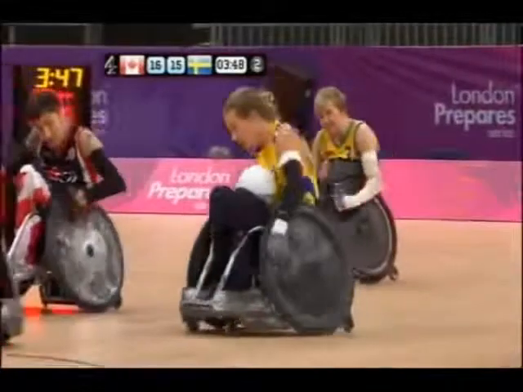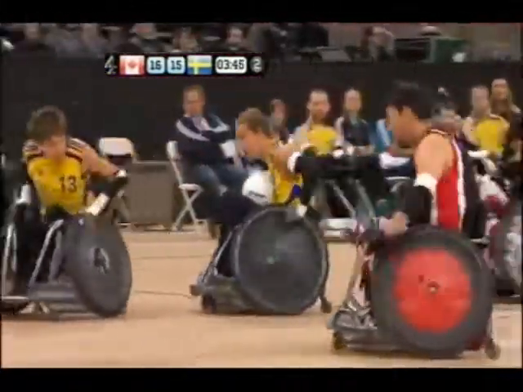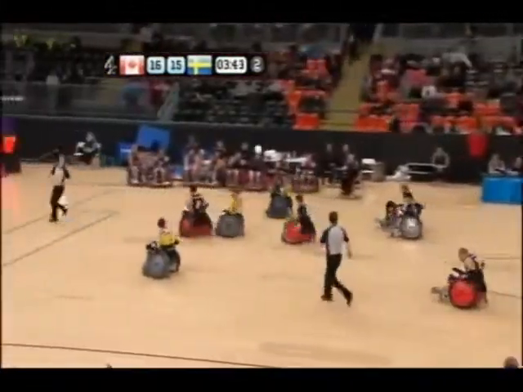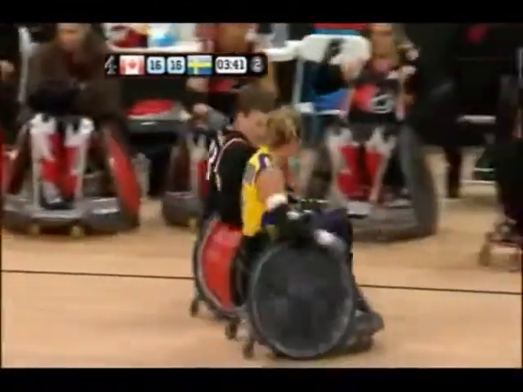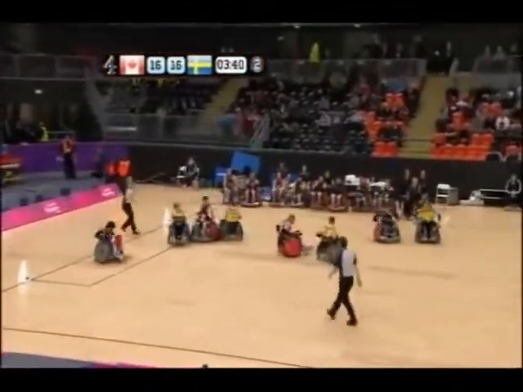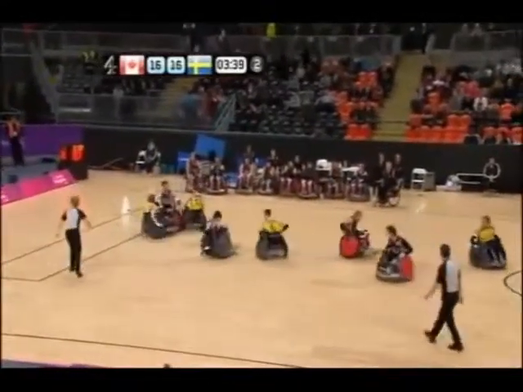Sandberg, Madel racing back to cover Janssen. Sandberg still going, Janssen trying to block out Whitehead, but over the top Sandberg sends it to Geert. This is much better from Sweden. Watch Madel go, trying to get himself free from Sandberg.